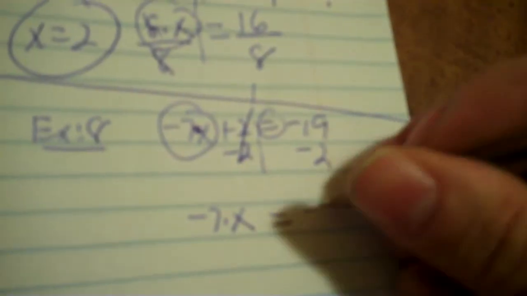So this is negative 19. Moving backwards 2 would be negative 20, negative 21. Then when I'm solving for times, I need to divide by the negative 7. Okay, negative 21 divided by negative 7 is 3. So x has been solved for. Okay, next up.